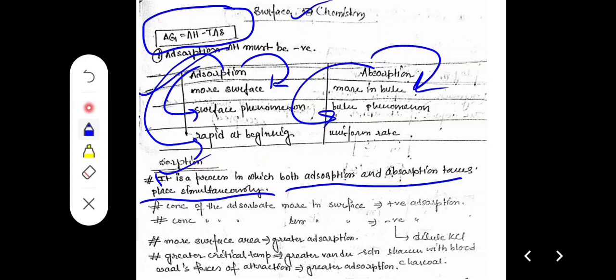When adsorption and absorption take place simultaneously, that is termed sorption. When the concentration of adsorbate is higher at the surface, we call it positive adsorption. The material on which adsorption occurs is called the adsorbent. Remember it.